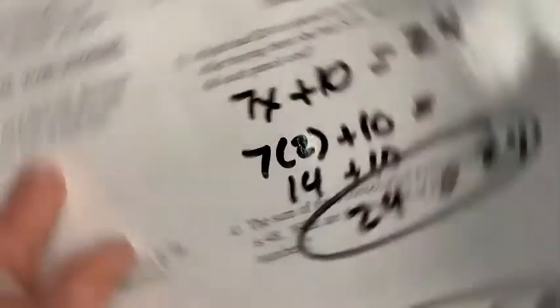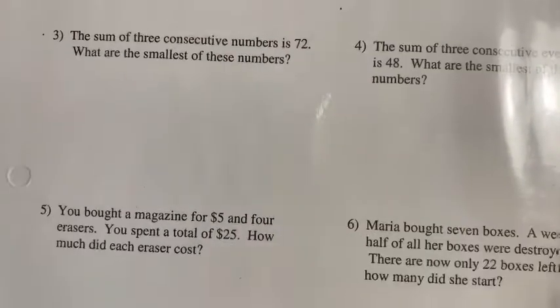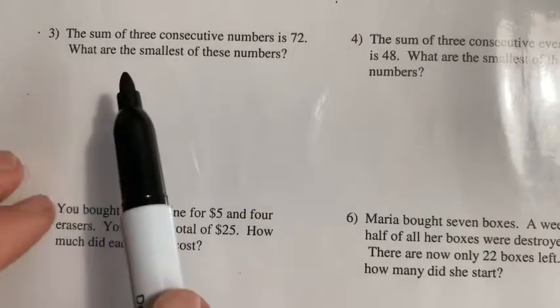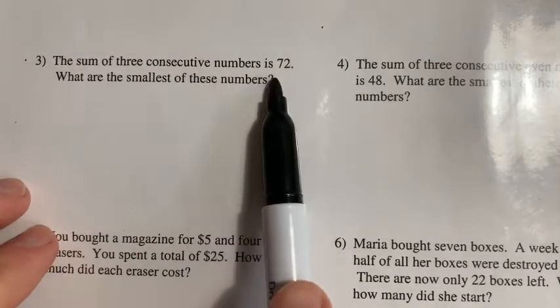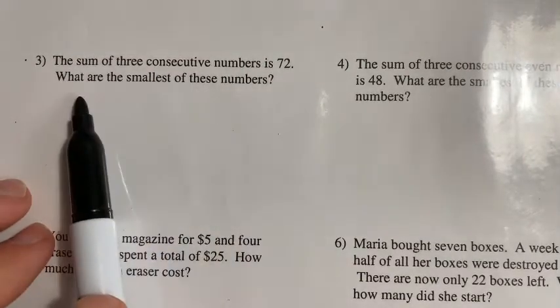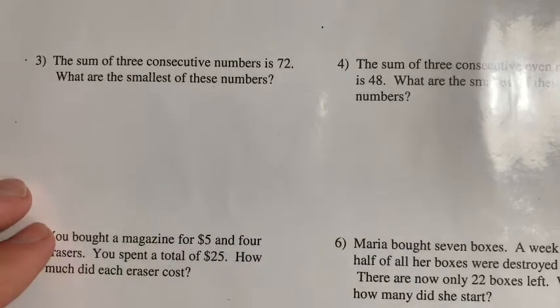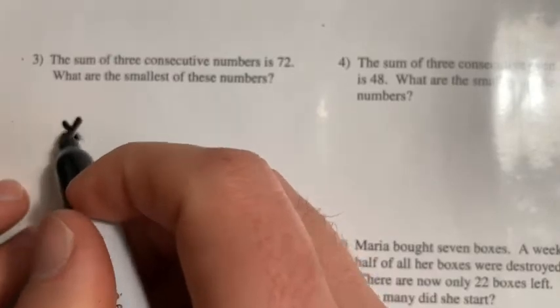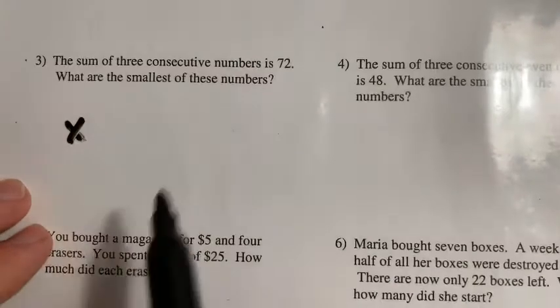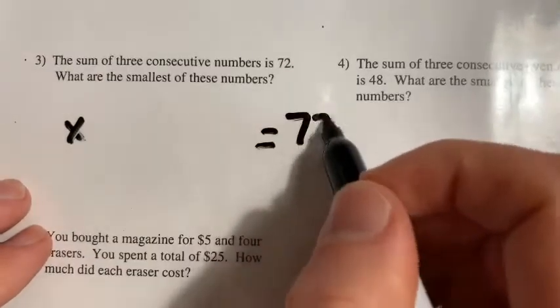we are looking good. All right, in this problem, we're gonna look at how we find the sum of 3 consecutive numbers. It equals 72. What is the smallest of the 3 numbers? Now, we don't know what the numbers are. So all the numbers are gonna be x. And we need to get to 72.